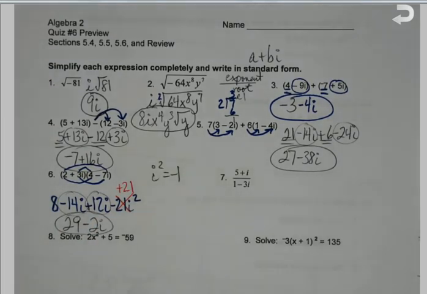But again, you have to be able to FOIL to do that. And if you get things all mixed up again, just remember it kind of makes a face when you're doing it.